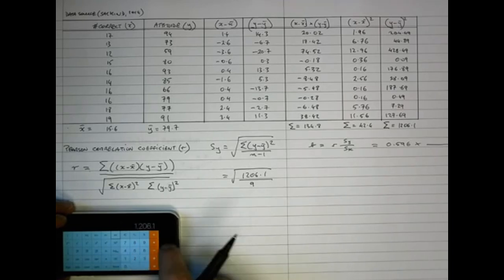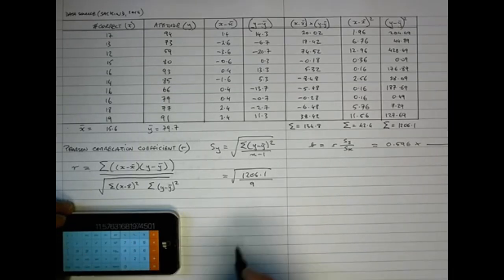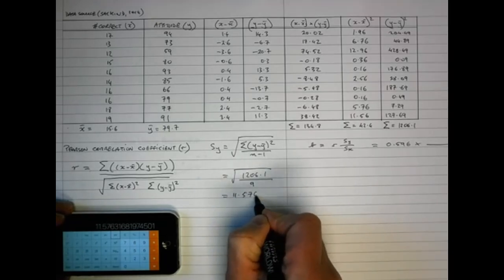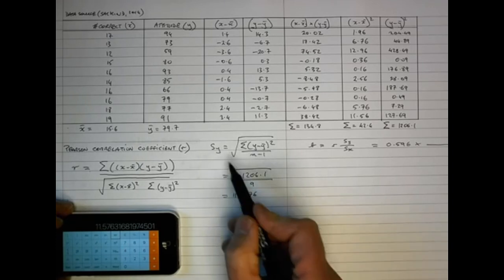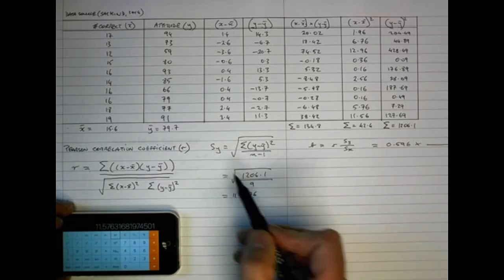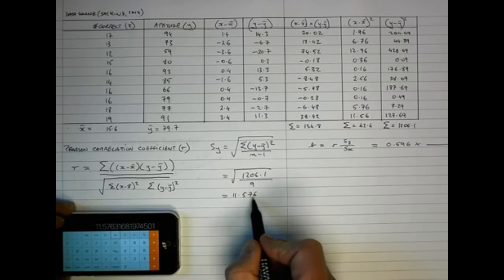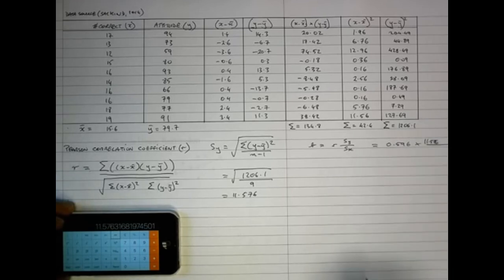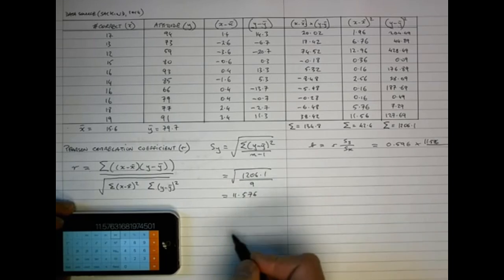1206.1 divided by 9 is equal to 134.01, and I'll take the square root of that, and it gives me a value of 11.576 rounded. So the standard deviation of y is equal to 11.576, so let me put that in my formula over here. 11.576, and I want to divide that now by the standard deviation of x.